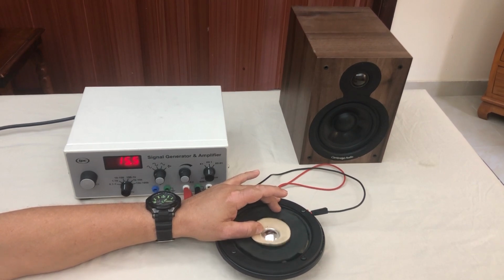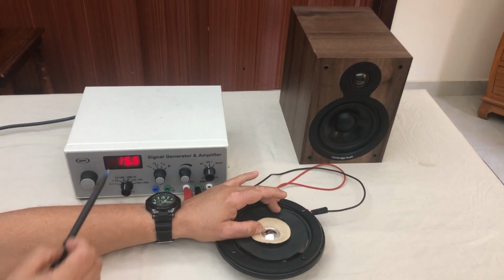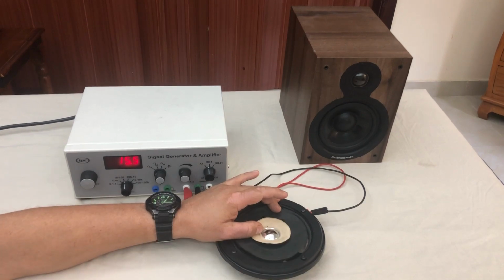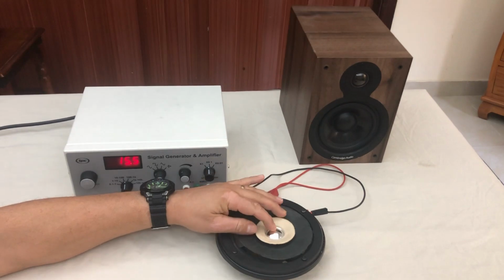Because the current in the coil keeps changing direction, the force keeps changing direction, so it makes the coil flip up and down at exactly the same frequency as the electrical signal going in. And there we have it.